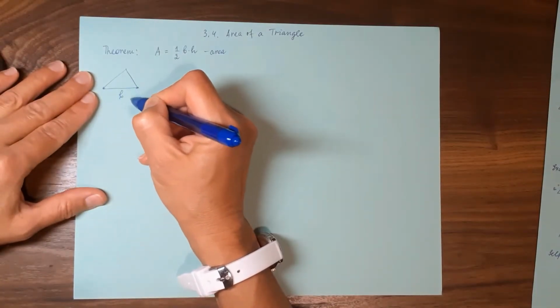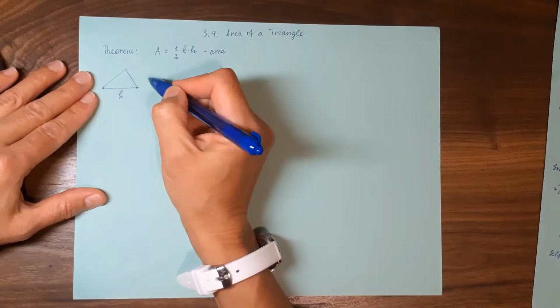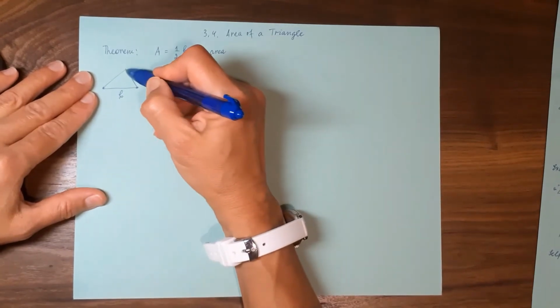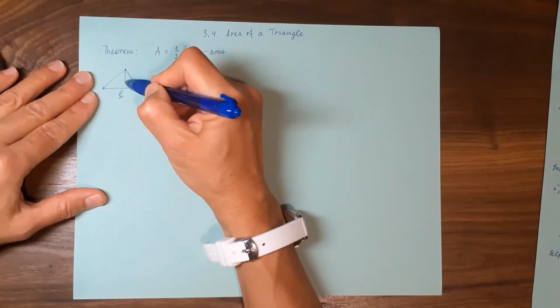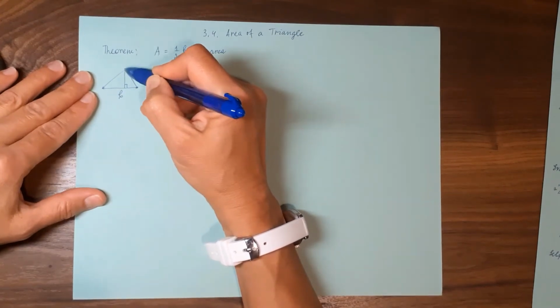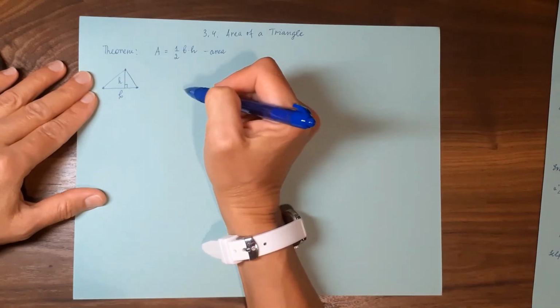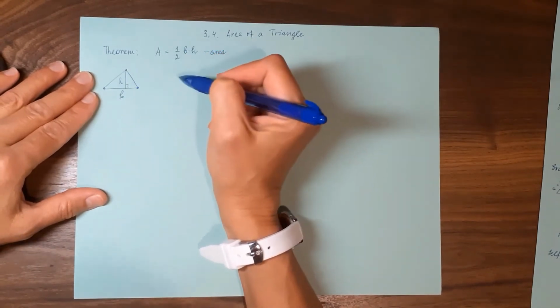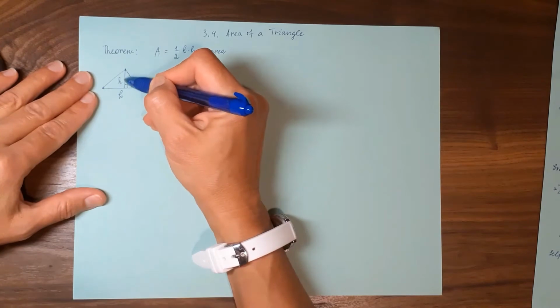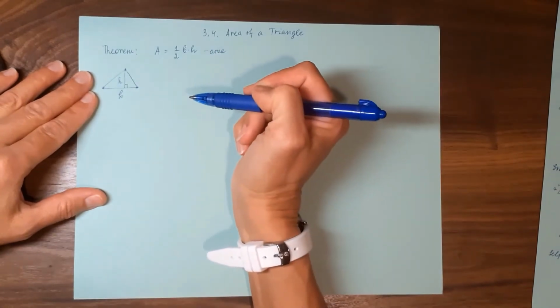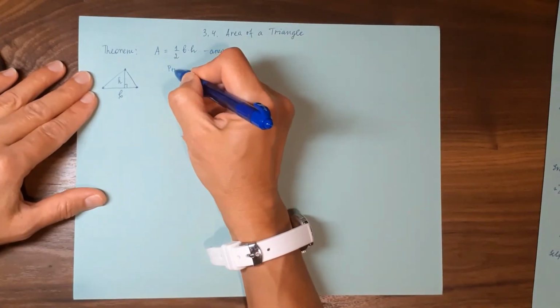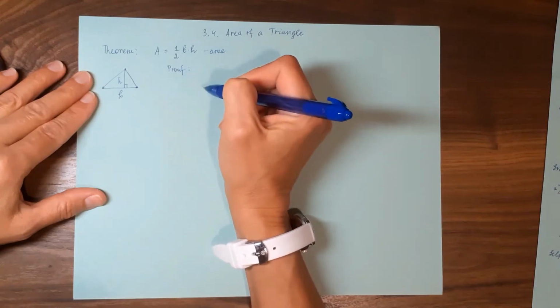So let's draw a triangle to show what is what on the picture. So b is a side, right? From the opposite vertex we are going to draw a perpendicular line, and this perpendicular line is going to make up our height. So the formula is just height multiplied by side b divided by 2. Let's prove this simple formula.